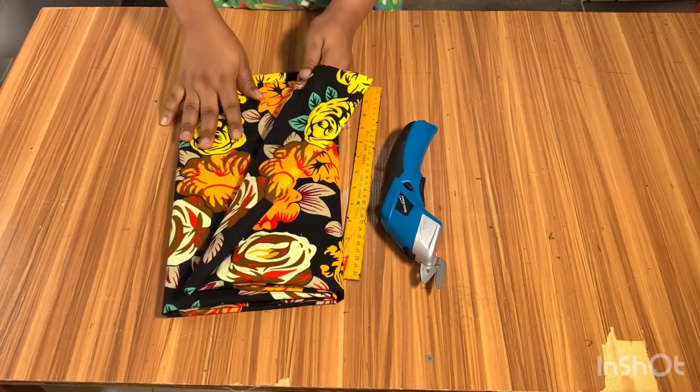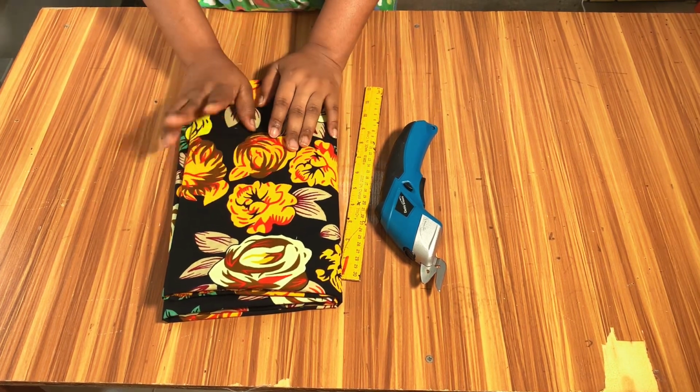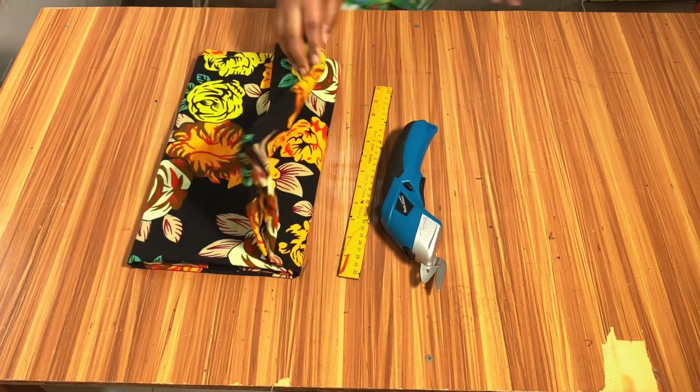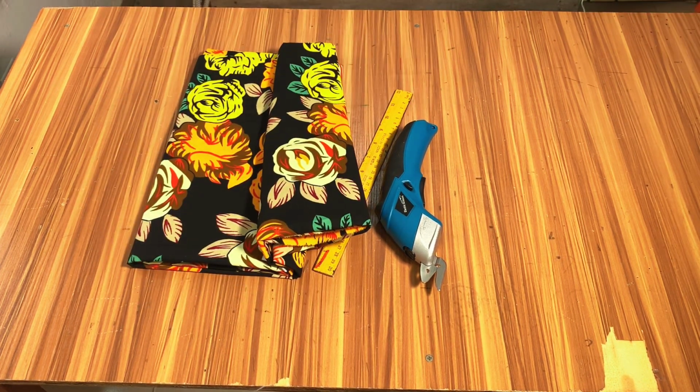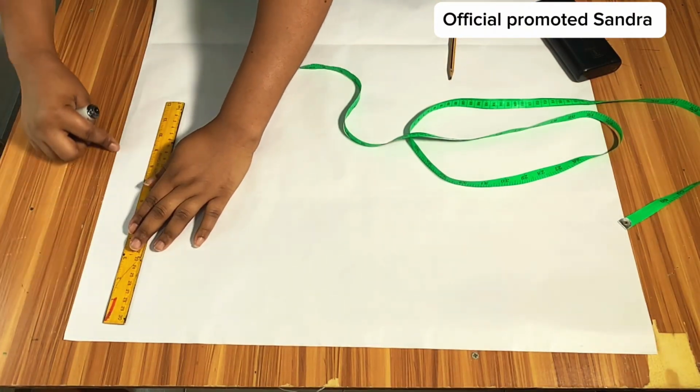So this is the fabric I'm going to be using. It is called Africa print. You're going to be needing about 1.5 yards or 2 yards of Africa print or any fabric of your choice. So the first thing I want to do is to go ahead and draft the pattern for the front part and the back part of this dress.